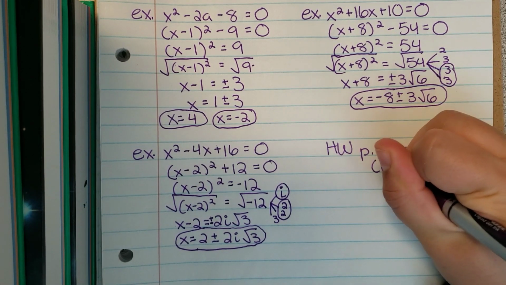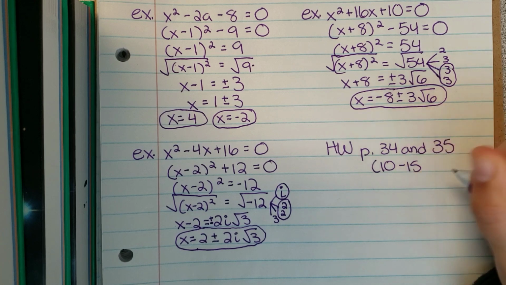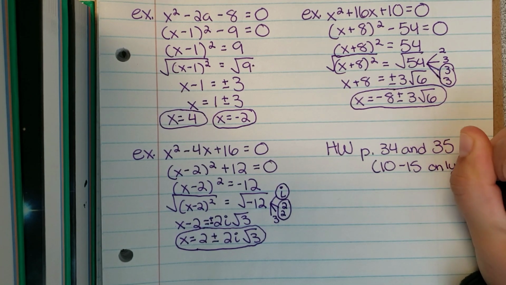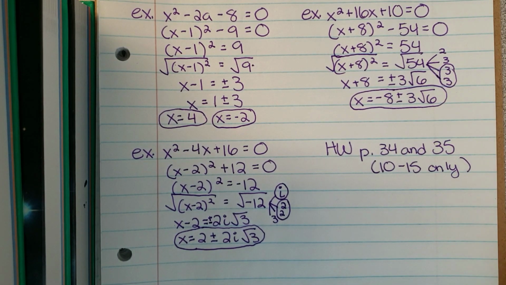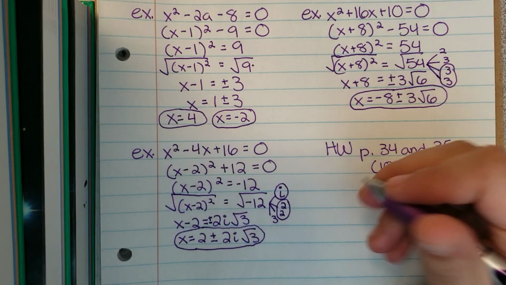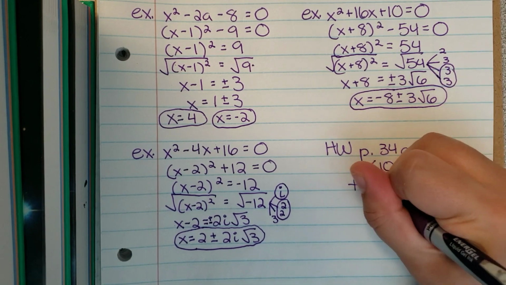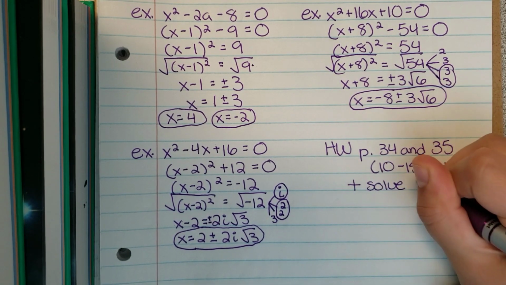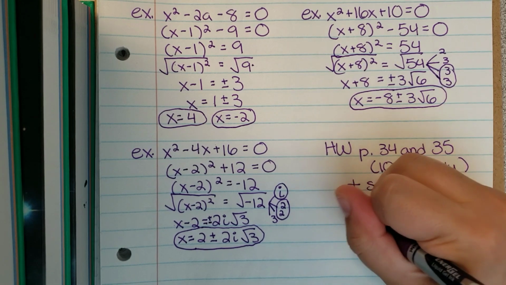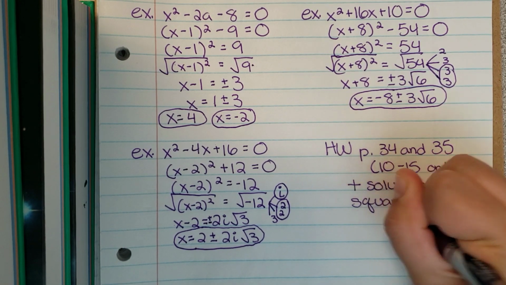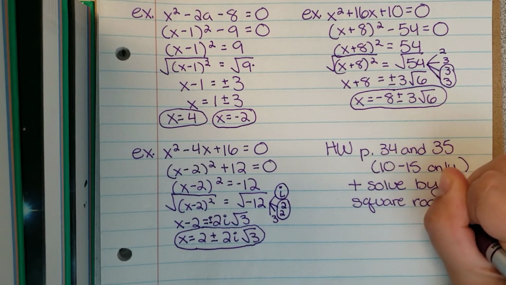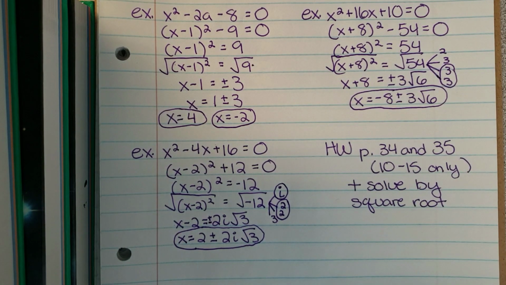You're going to do numbers 10 through 15 only. And even though the directions tell you to fill in the different things, it does not tell you to solve by square root. So in addition to what it says, I also want you to solve by square root, which is what we did today. So all of those problems, I want you to solve them in the way that you just practiced doing. Okay, good luck. I'll see you tomorrow.